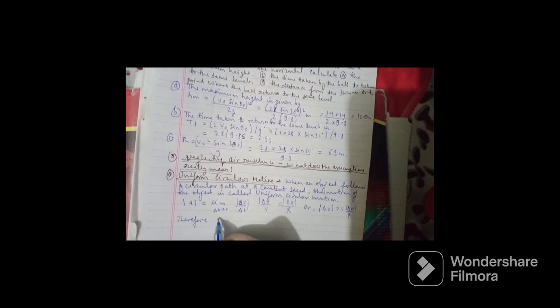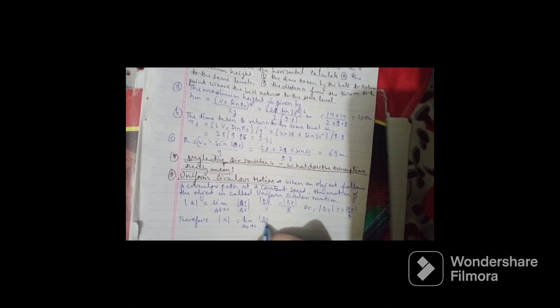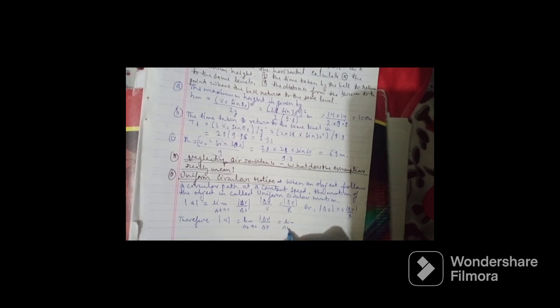Therefore, a equals the limit as delta t tends to 0 of delta v by delta t, which equals v upon r times the limit as delta t tends to 0 of delta r by delta t.